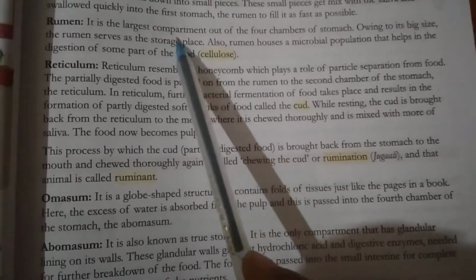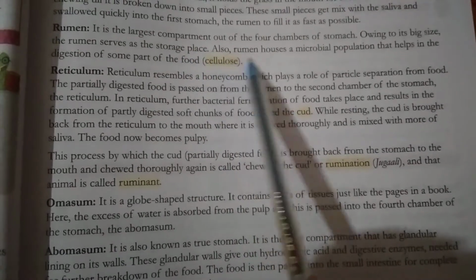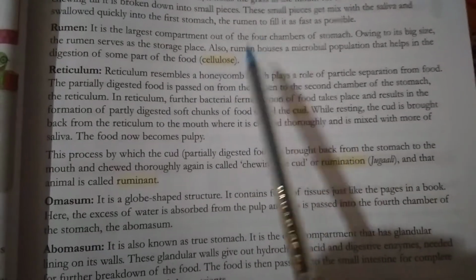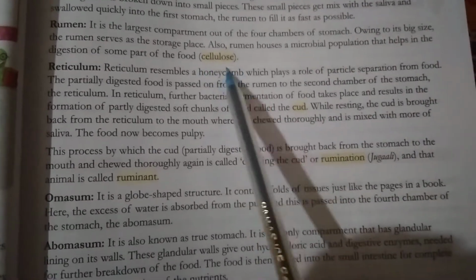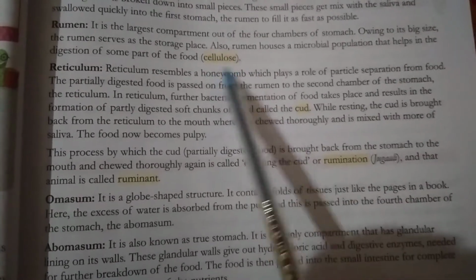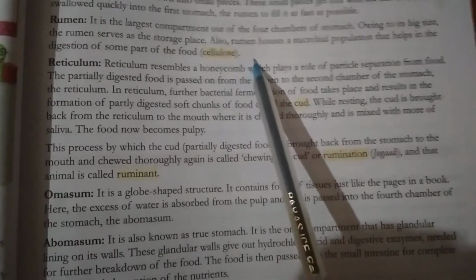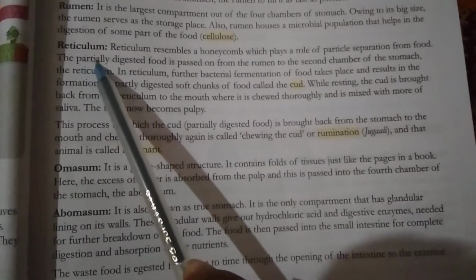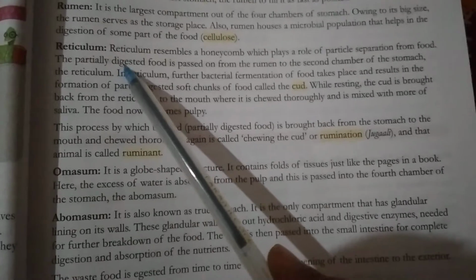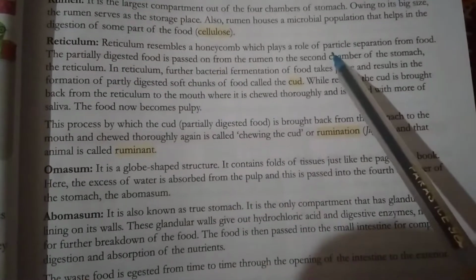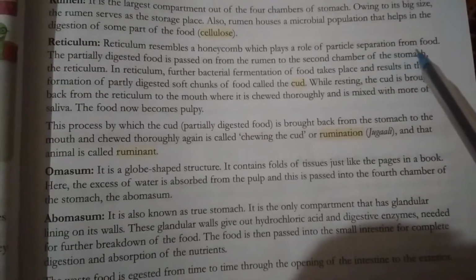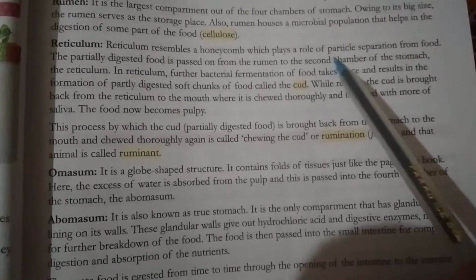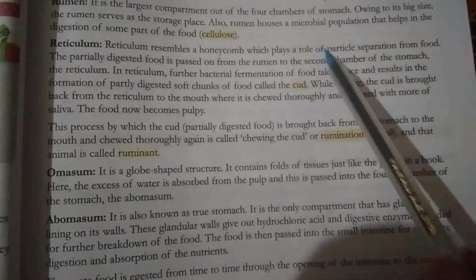So in rumen, the ruminants will store the food, and also in rumen there are some microbes present that help in the digestion of the food, especially in the digestion of cellulose. After that, the next compartment is reticulum. It looks like a honeycomb, which plays a role in partial separation of food. So it will help in the separation of food.